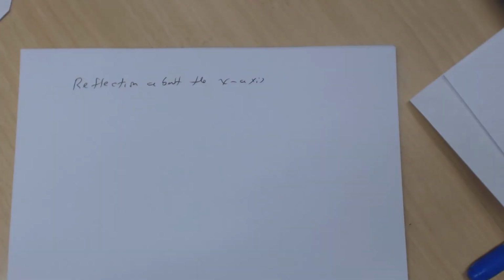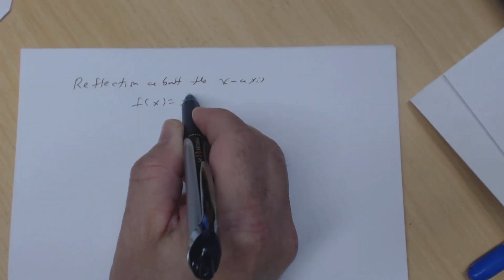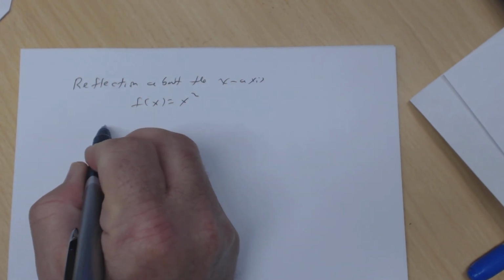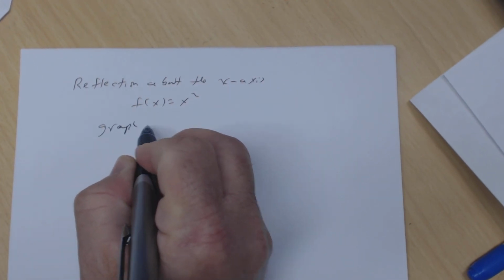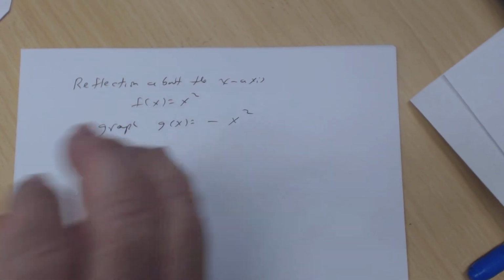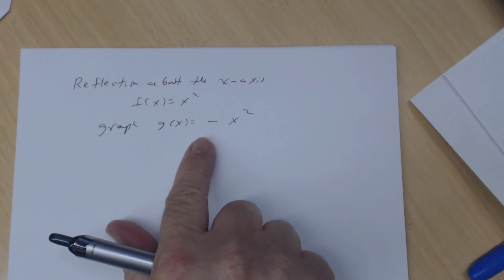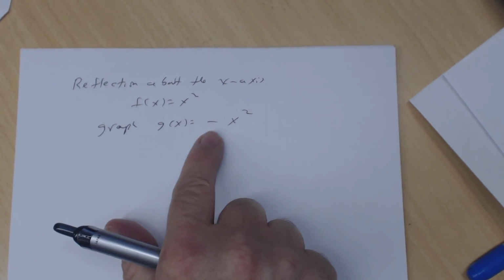Okay, so reflection about the x-axis. Again, we're going to look at the parent function, f of x equals x squared. But this time I want to graph g of x, which equals negative x squared. Let's see what happens when I apply points dealing with negative x squared.